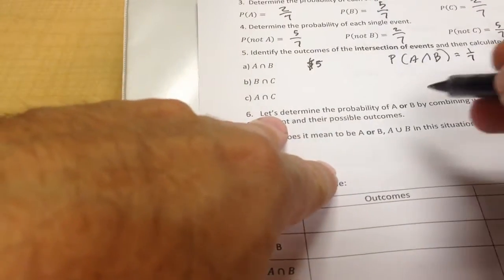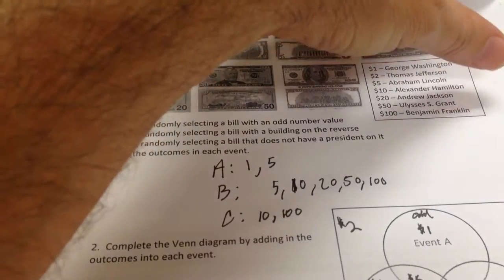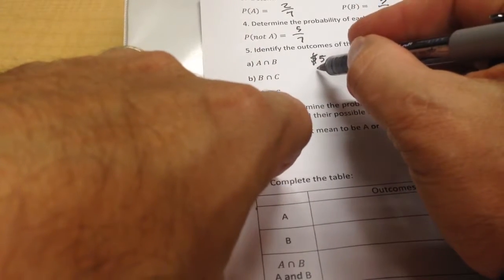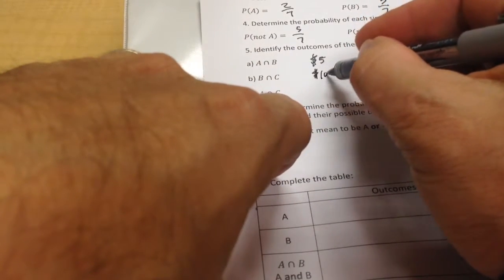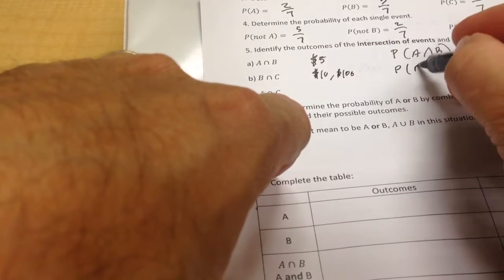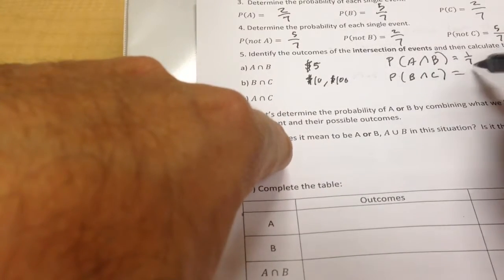Okay. B intersection C. B intersection C, there's both the 10 and the 100. So that's going to be 2 out of 7. So the 10 and the 100. And so the probability of B intersection C, which you can also say B and C, is 2 out of 7.